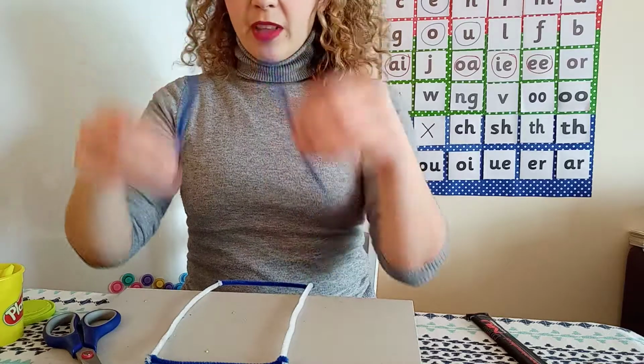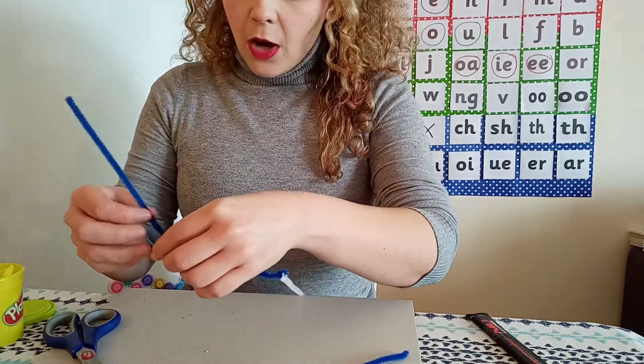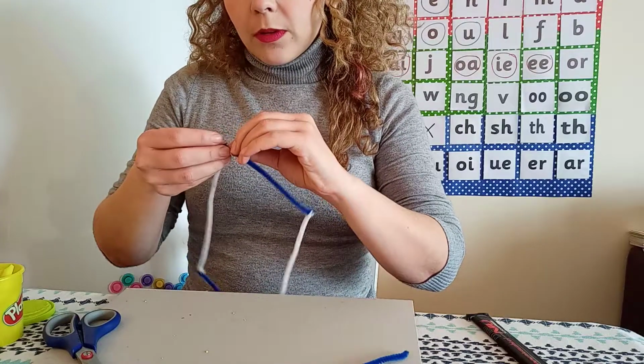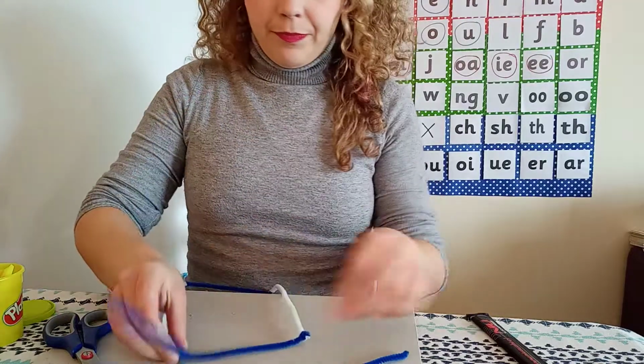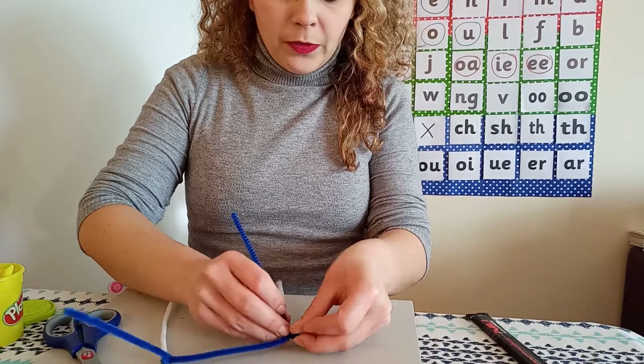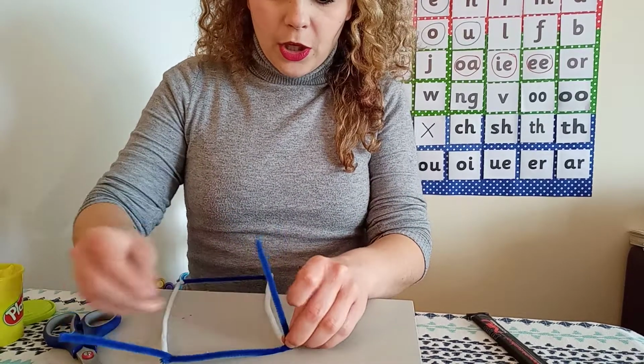So now I want to have two triangles here. No, I could have gone without cutting this actually. Okay, never mind. Now I'm going to turn this here. Actually, these pipe cleaners are very useful for constructing these 3D shapes.